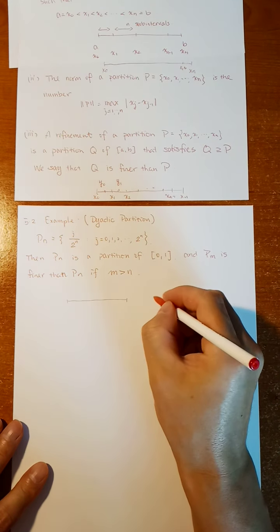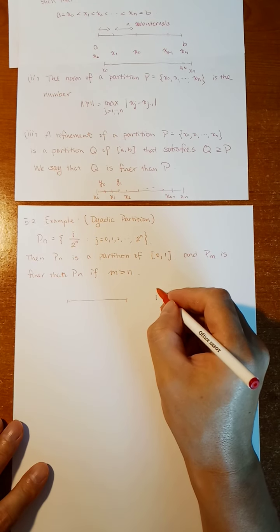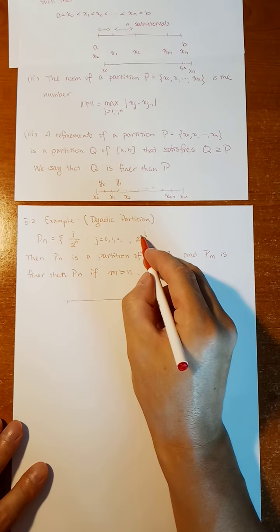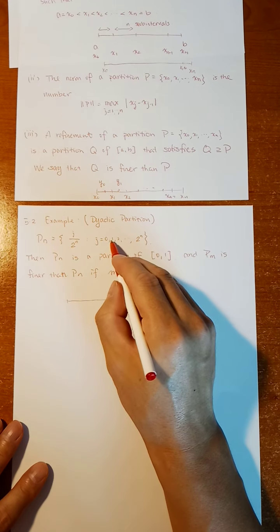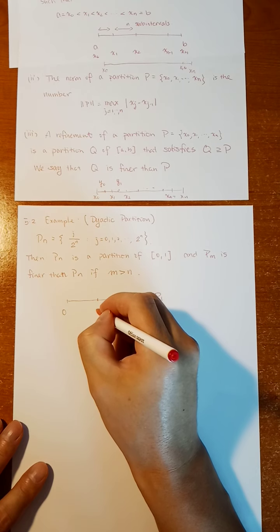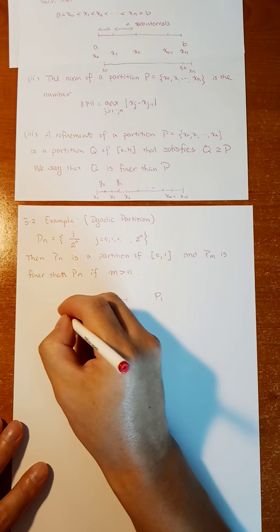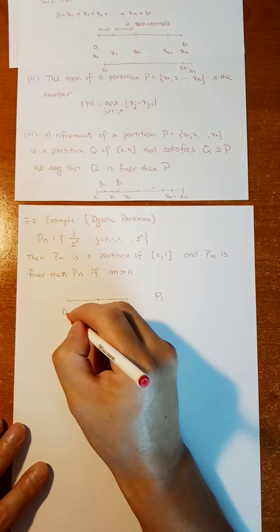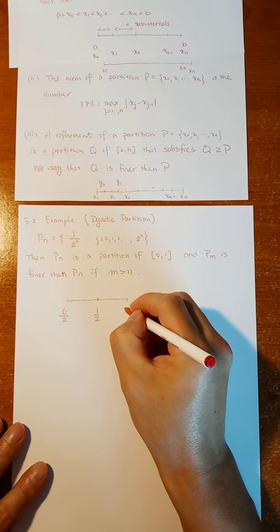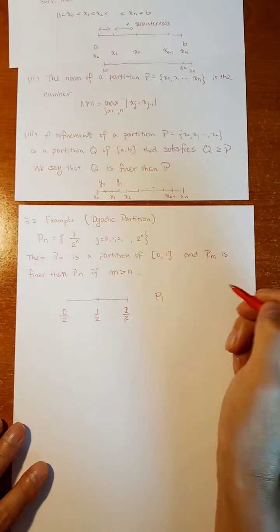P1: n is equal to 1, so it's 0, 1, 2. 0, 1 is here, and 2. This is 0 over 2, 1 over 2, and this is 2 over 2.